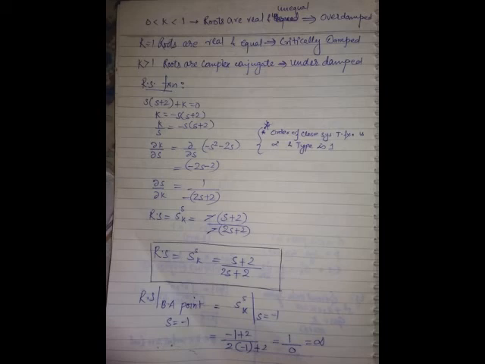Page number 78. So page number 78, if you see, a three-term controller is described by the equation. What controller is this? PID controller. So this controller is used along with the plant. The plant transfer function is given.